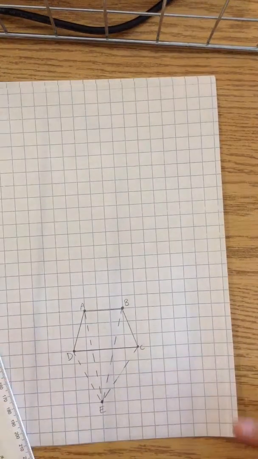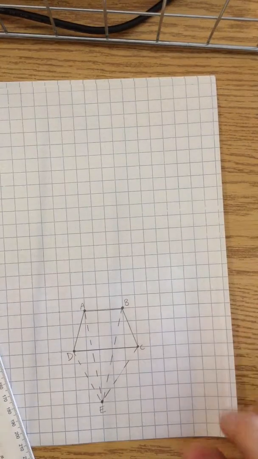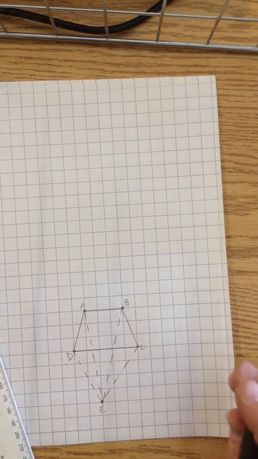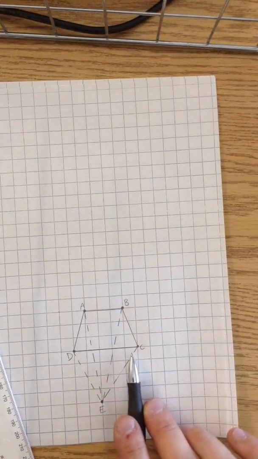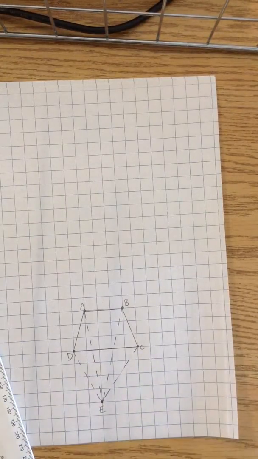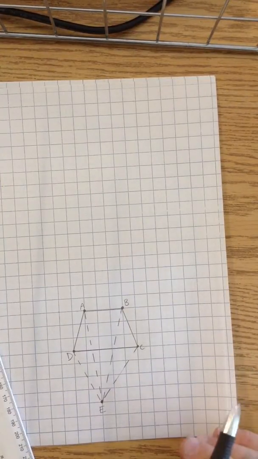So there they are. Now since I am increasing this by a dilation factor of 2, I need to know how long each of these connecting lines are, and then I'm going to double that distance, and that's where I'll plot my new points because I'm increasing by a factor of 2.